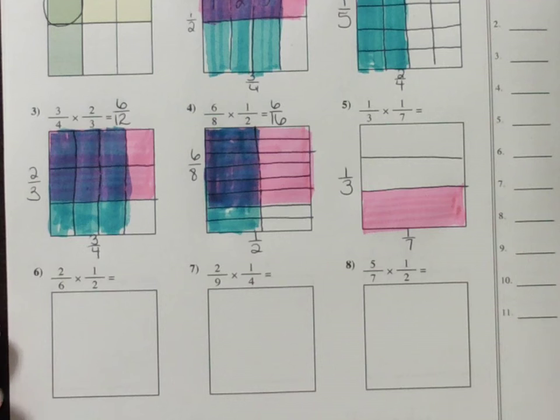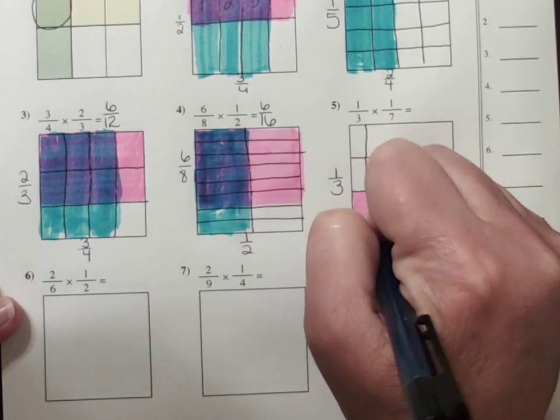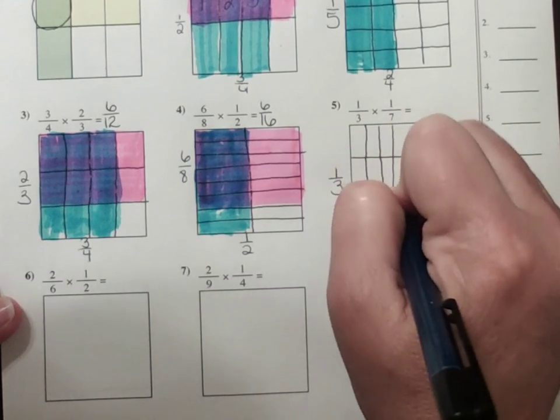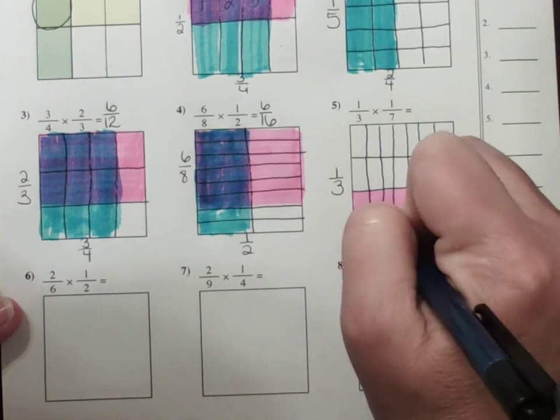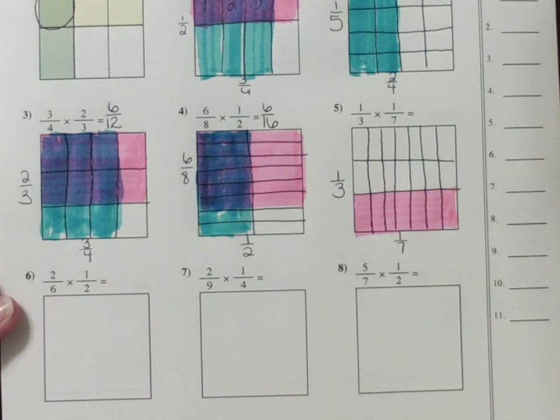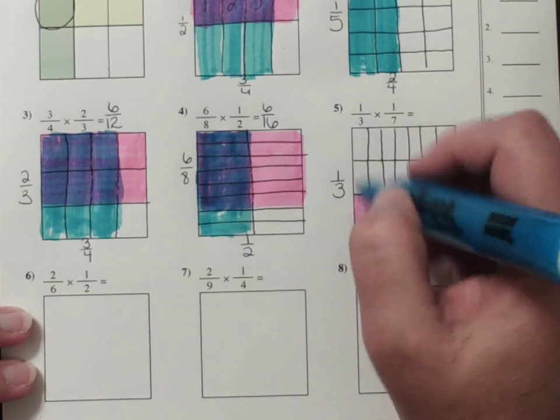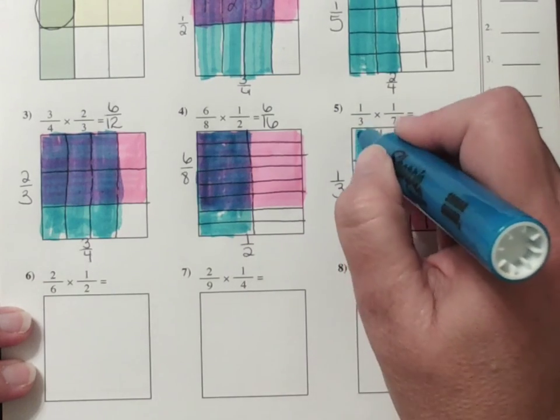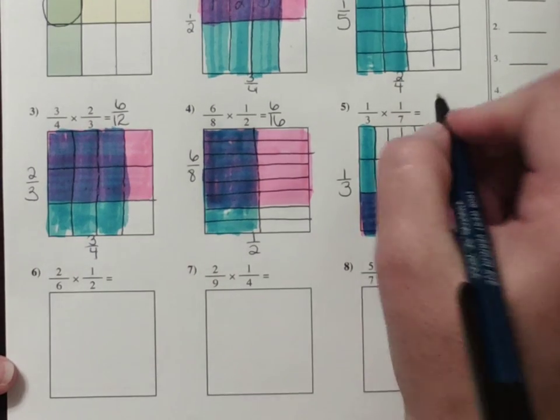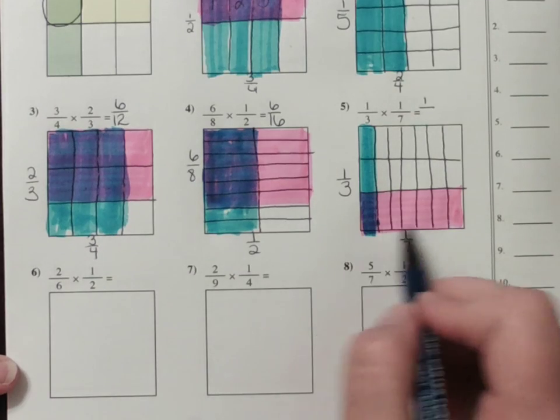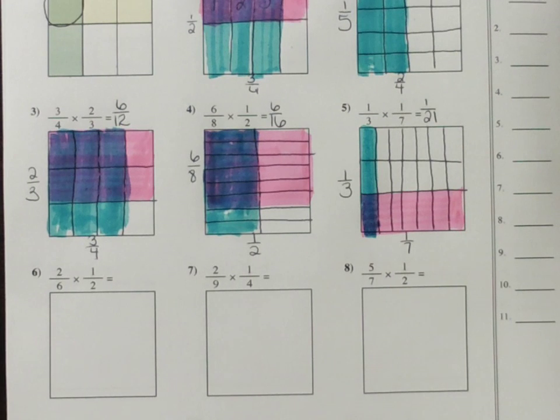Now we need sevenths. So for sevenths, that means we need to draw 6 lines. And I am only going to shade one of them. So we're going to shade one whole column from top to bottom. Now, how many pieces are both colors? 1. And how many pieces are there in all? 21. Okay. All right, your job is to work on the rest of these.